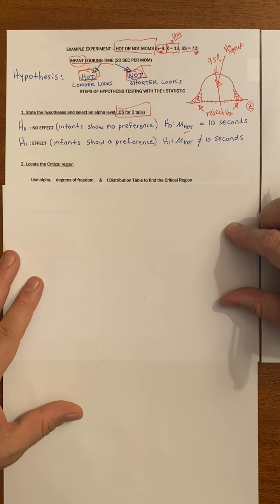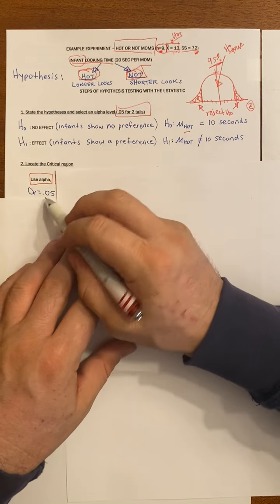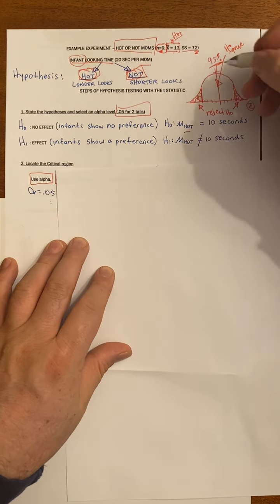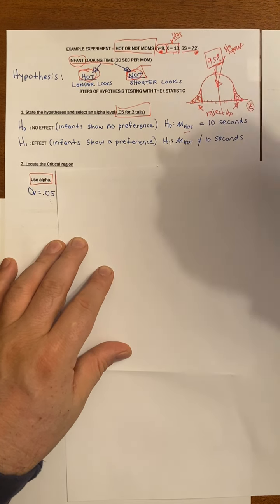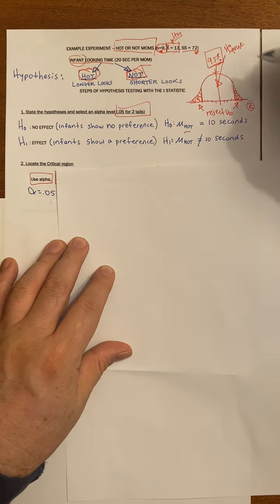Alpha, I said, was that percent that you're going to use to identify where your boundaries are on your curve. And we're counting it as 0.05, so that's how I'm saying that 95% of the curve is null. Okay, so we set our alpha at 0.05.